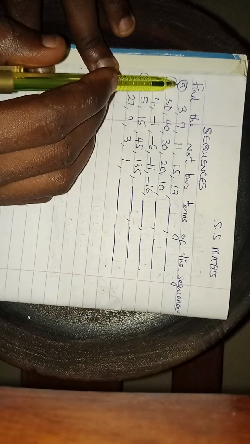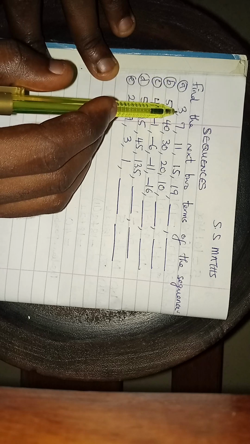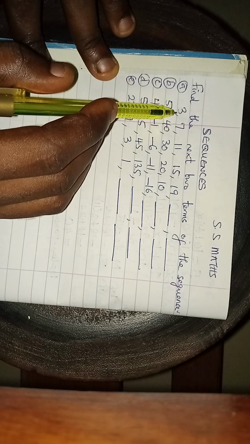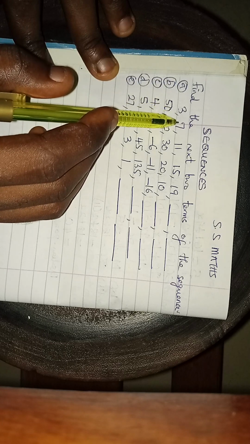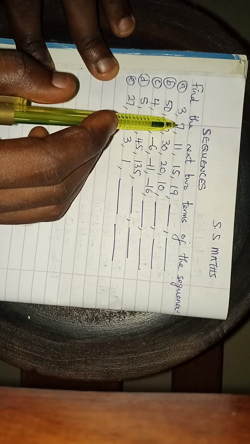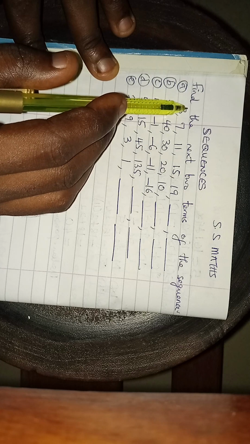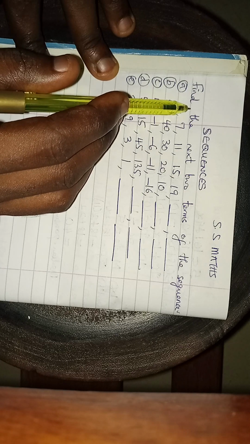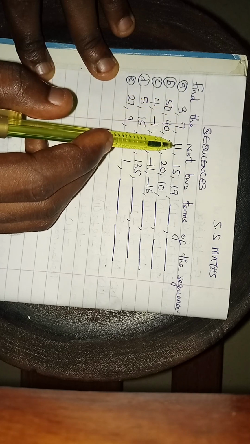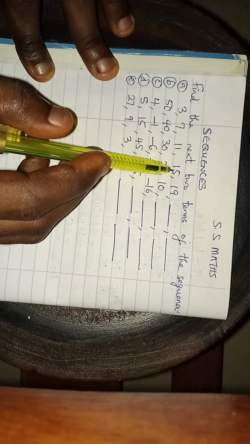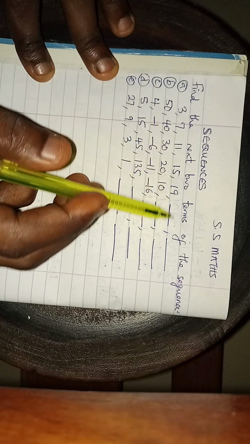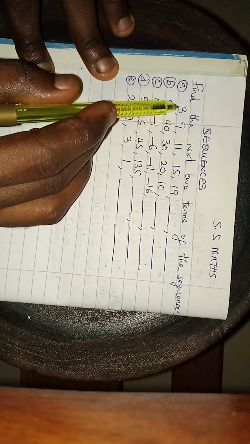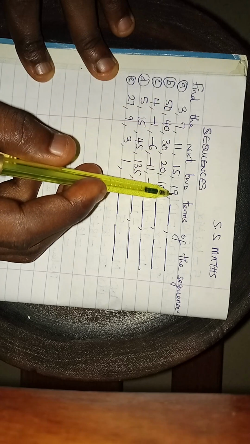Now, this first one here, you can see this 3 is called the first term. Then this is the second term. You can call it T2. This first term T1, or most of the time we use A to represent it. So we have this as the third term, fourth term, fifth term, and so on. So you just look at the rule connecting the terms.